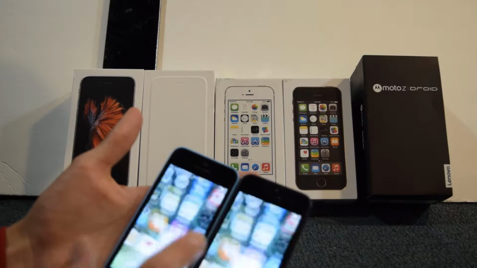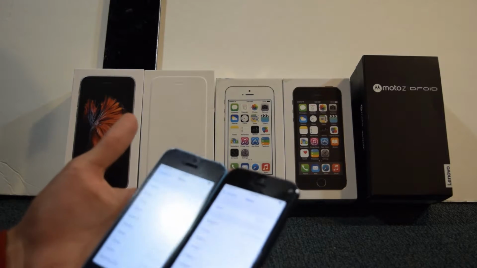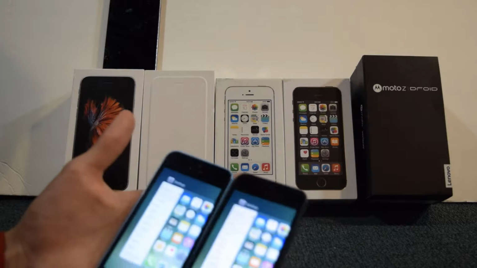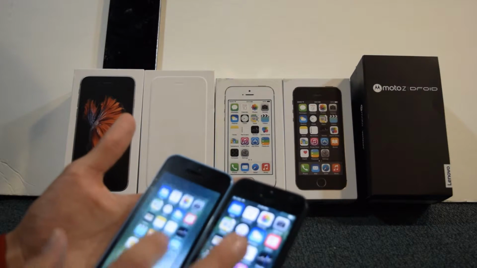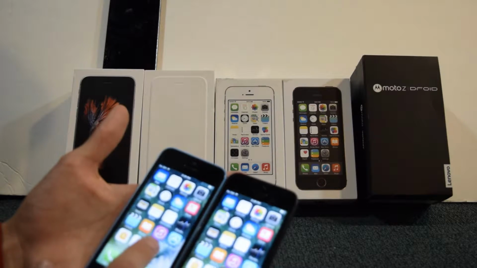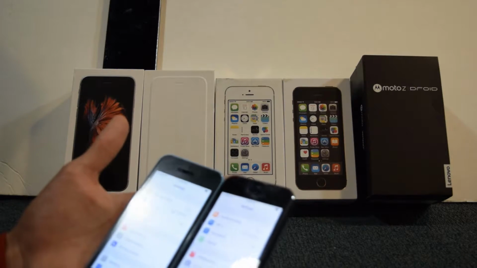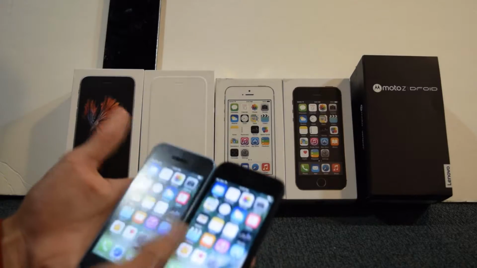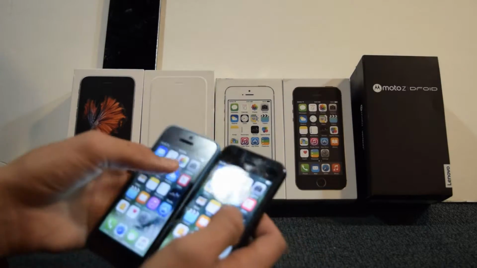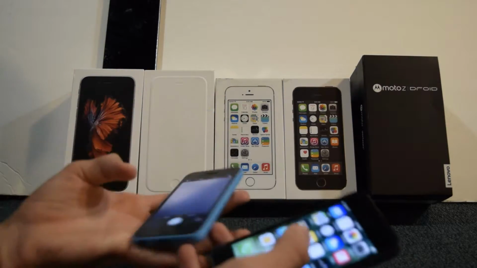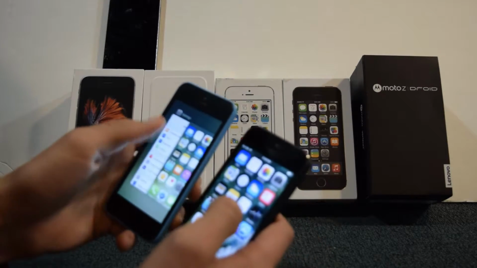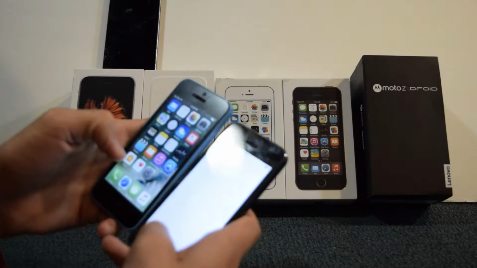3, 2, 1. Well, I guess I was just in that, so I might have messed it up because I was checking things. Let's do that again. It looked about the same to me. There might be a difference in camera. Let's check. Of course there will be if you click one first, and on the other you click something else.